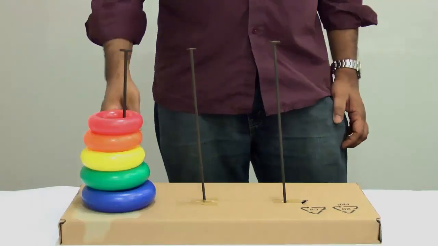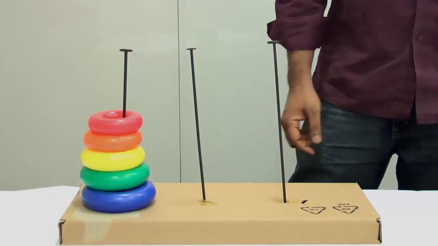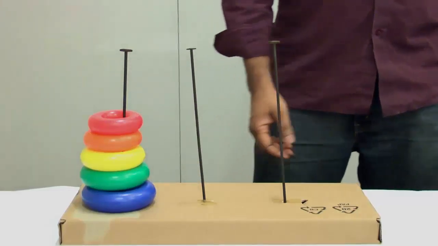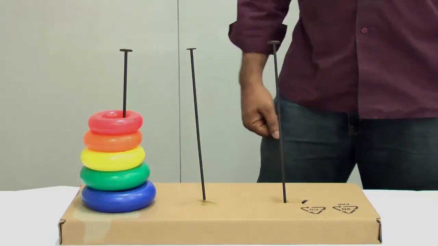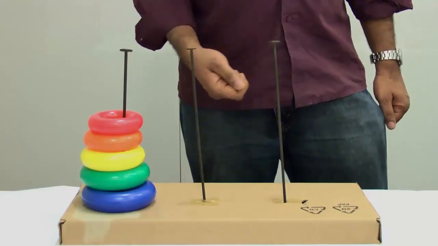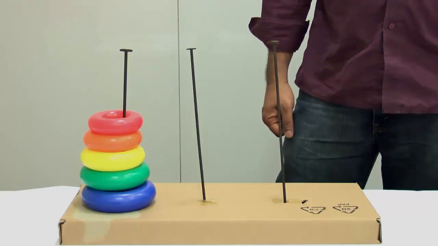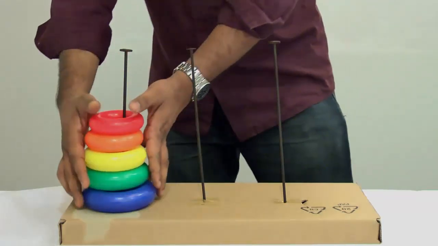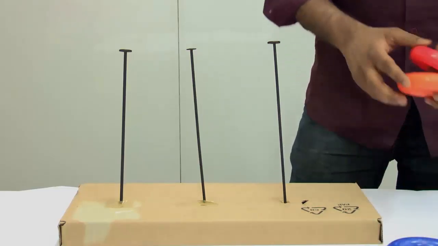Okay. So the legend has it that somewhere in Varanasi there are people who are doing this for 64 golden disks, right? Gold disks. And once they finish moving them to the third spindle, the world is supposed to end. As we will show later in this course, even if they can move one disk in 1 second, this will take a terribly long time, and it's much longer than the time it will take for the world to end.